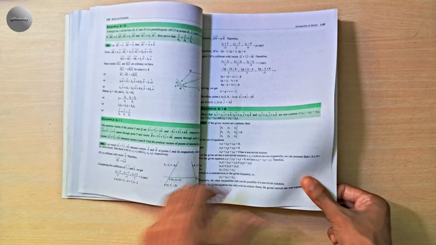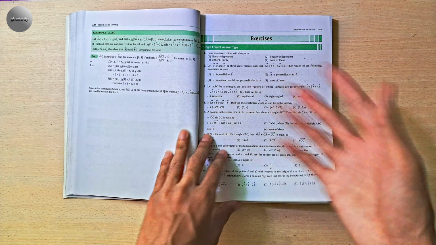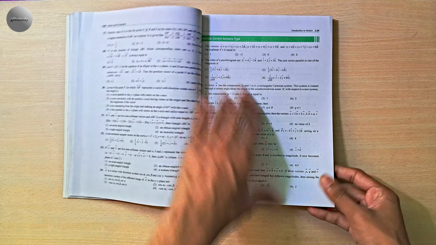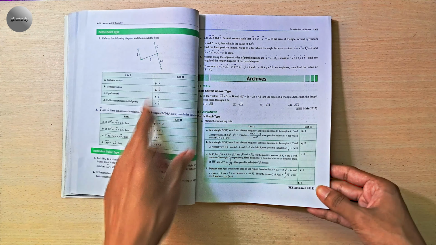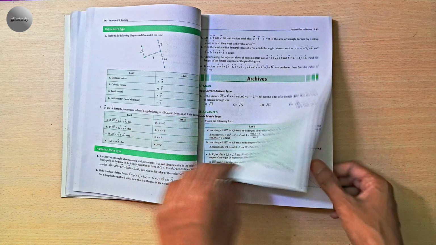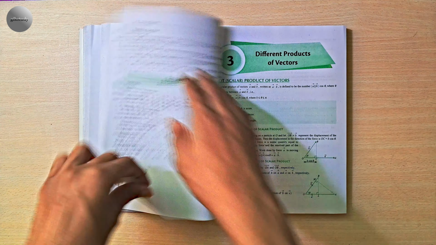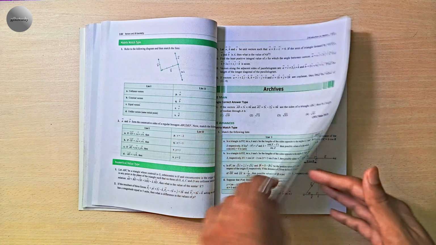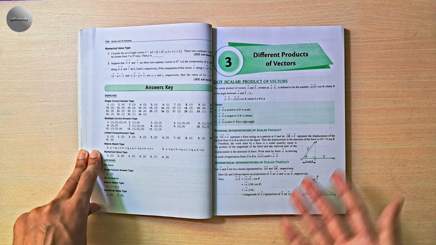And after the solved examples section, you get the exercises. Here you get different types of questions in this chapter and also other chapters, like single correct answer type questions, then multiple correct answer type questions, also linked comprehension type questions, then matrix match type questions, then numerical value type questions, and in the archives section you get the JEE Main and Advanced previous year questions. There are different types of questions in the archives too, like here you can see numerical value type questions, here single correct type questions, and here matrix match type questions. There is an answer key at the end of each chapter, just the options and maybe values are given here.